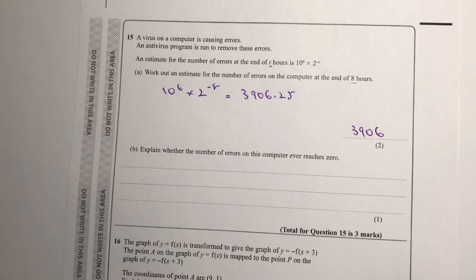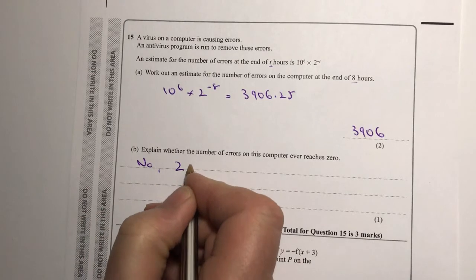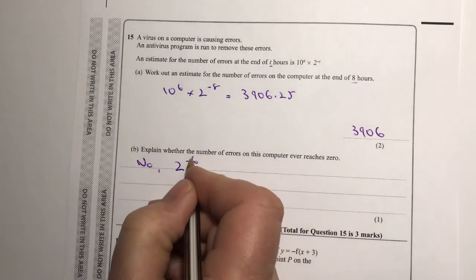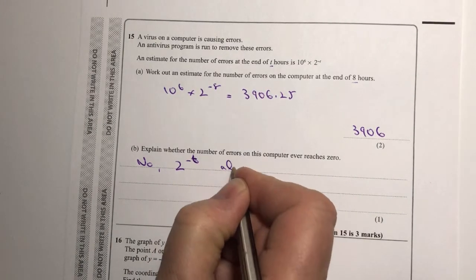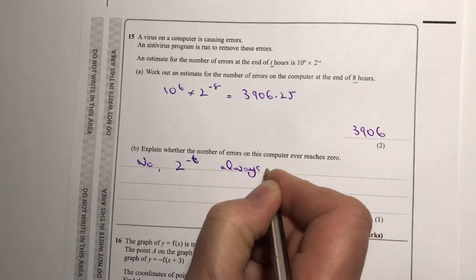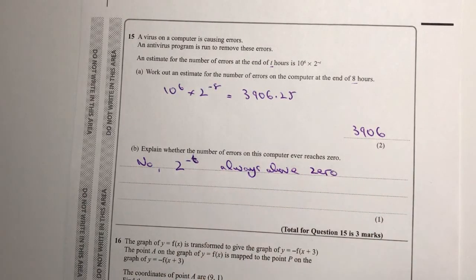Well, okay, to all intents and purposes it does, but what they mean is that effectively no it won't, because 2 to the power of minus t, whatever that value of hours is, is always above 0. Okay, so you might just plug in a few numbers into your calculator and have a look at that.